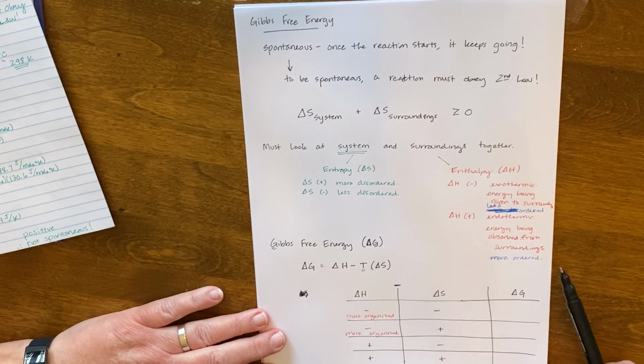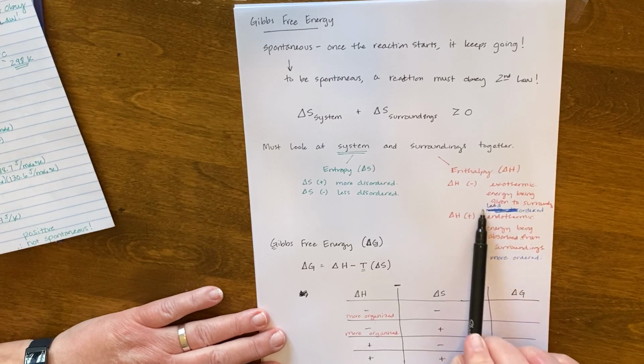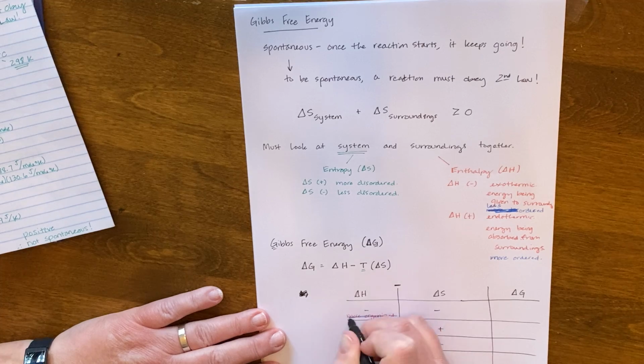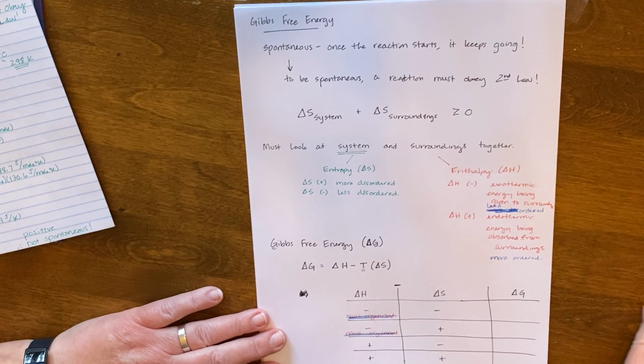Okay? So when we have an exothermic reaction, you guys are going to be really confused by the time this is over. I'm sorry, I'm confusing myself, and I hope that when we're done with this and you read the book and do the problems, it will make more sense.